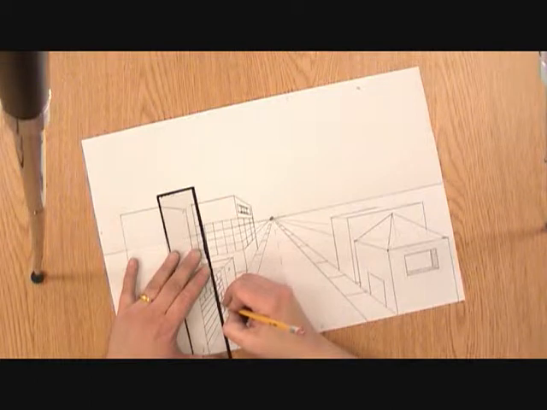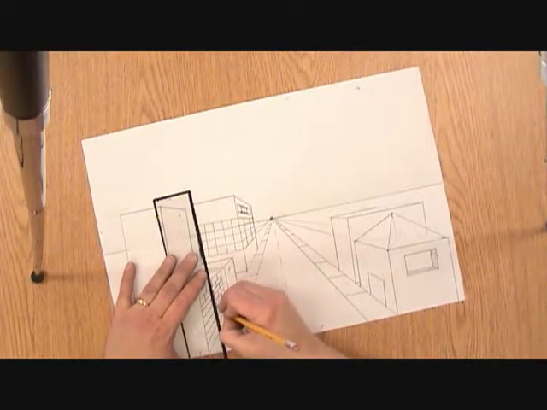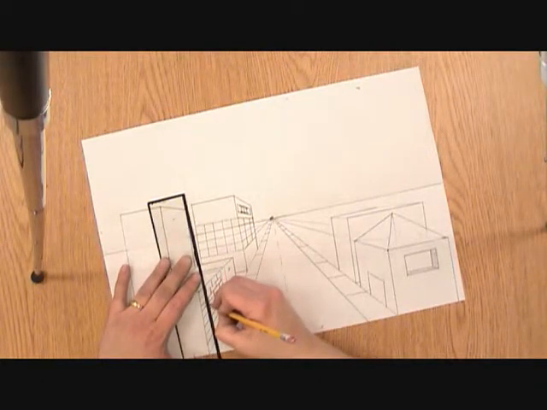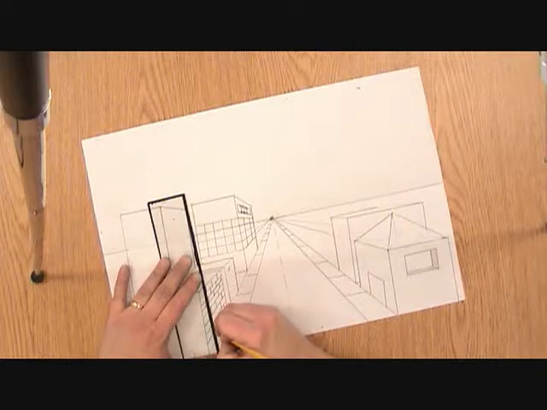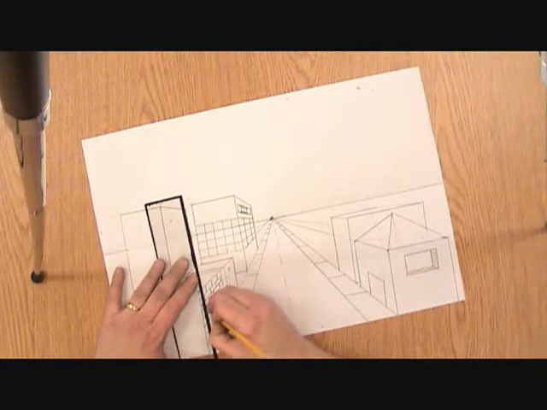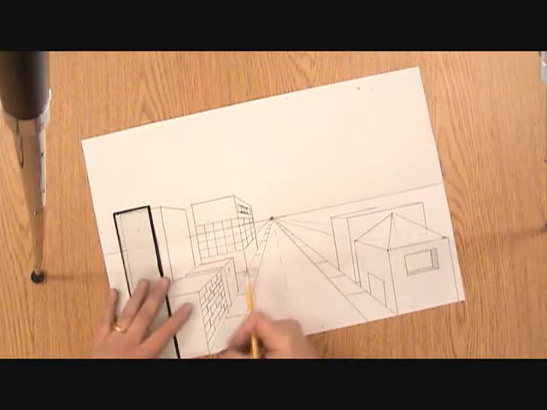Skip, skip, skip, skip, mark, skip, mark, skip, mark, skip, mark, skip, mark. There we go.